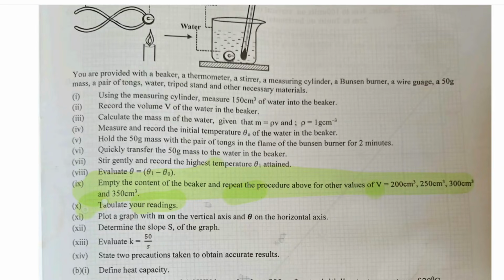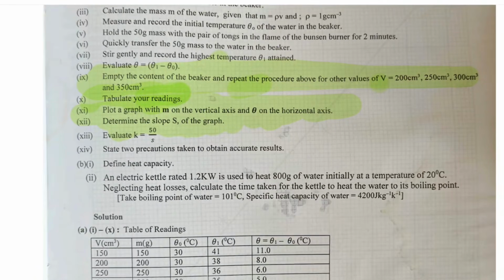Then you are expected to tabulate your readings. You are expected to plot a graph of m on the vertical axis and θ on the horizontal axis. Determine the slope s of the graph. Then evaluate k equals 50 over s. State 2 precautions taken to obtain an accurate result. Define heat capacity. An electric kettle rated this. We are going to answer this question later.